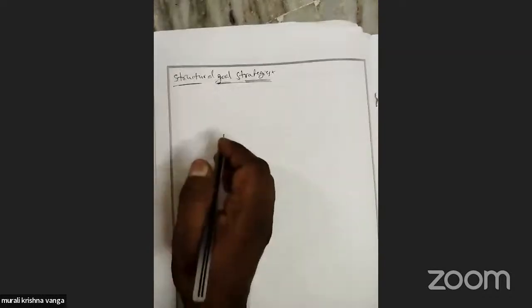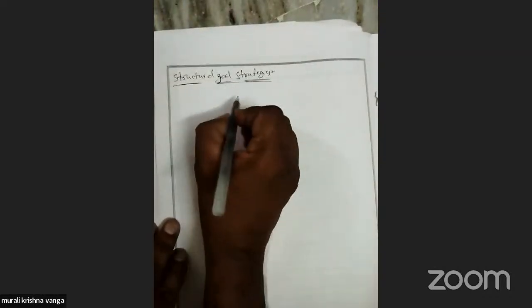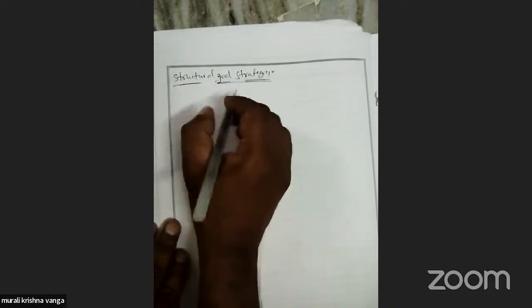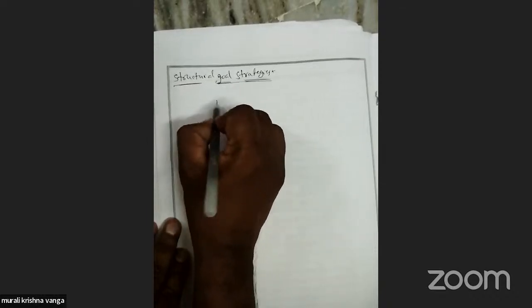Structural goal strategies means based on structure we disconnect the bonds.